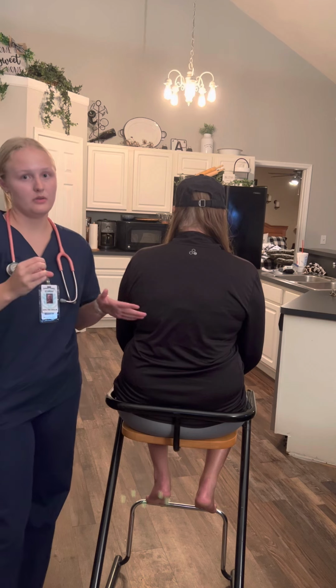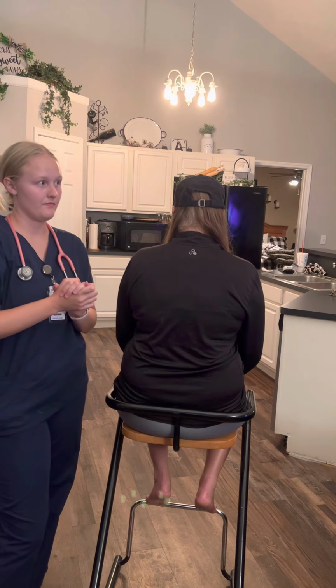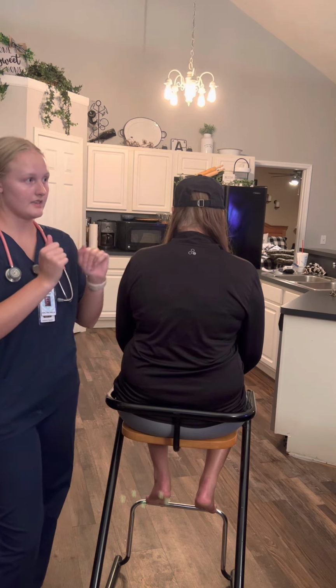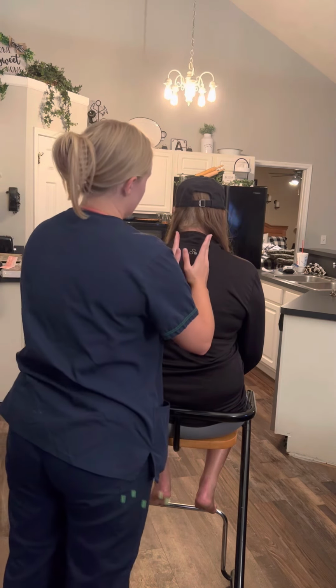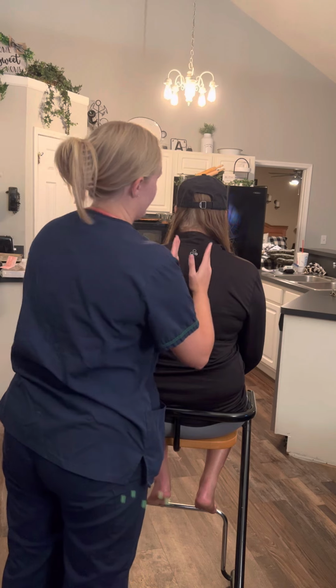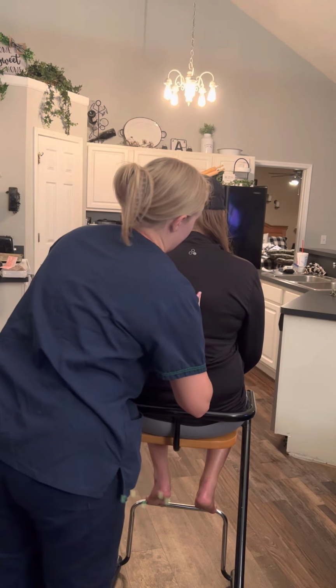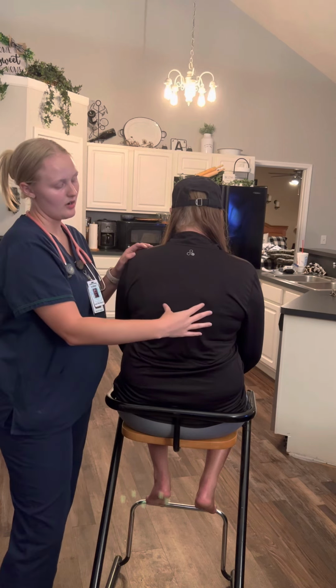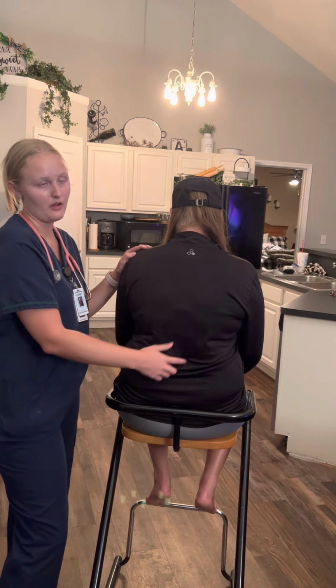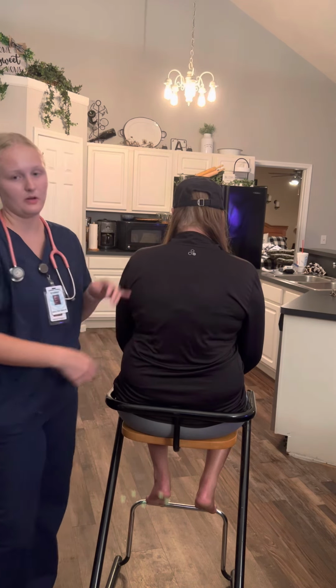I can also do the tactile fremitus on her the same way. So when I say 99, please say 99. 99, 99, 99. And I felt it up here. As when you get lower, it's not felt as much, but it was normal up here.